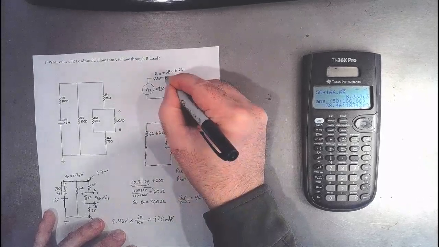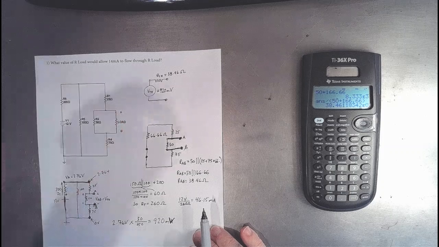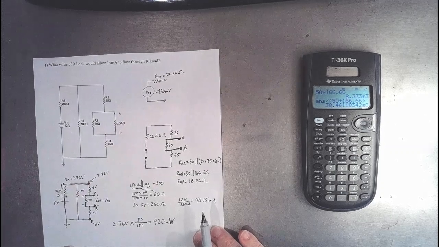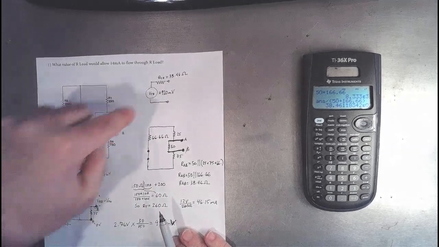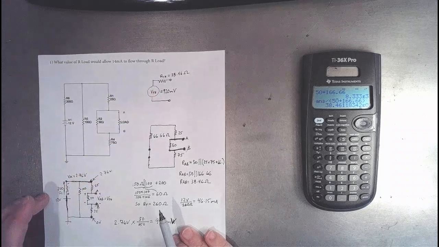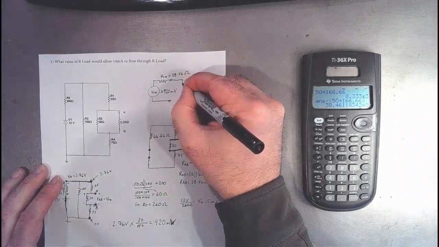Okay, well, back to the original question. I'm sorry that this took so long to get to that point, but remember, we removed that load resistor at the beginning of the problem, and we reduced this whole network here to this. Well, now it's time to put the load resistor back into the circuit. So here it is.